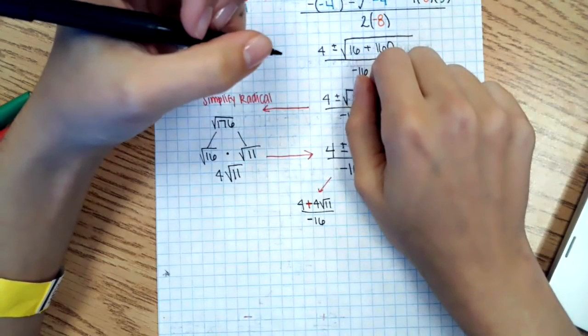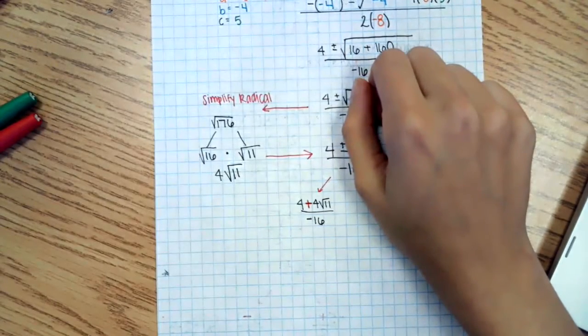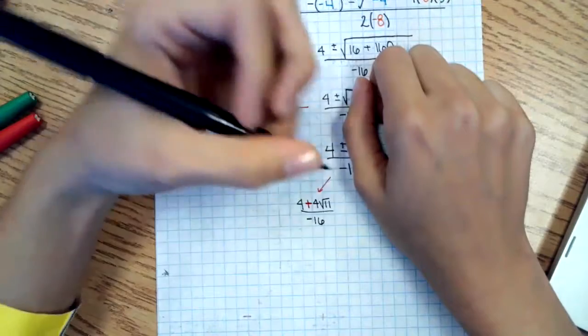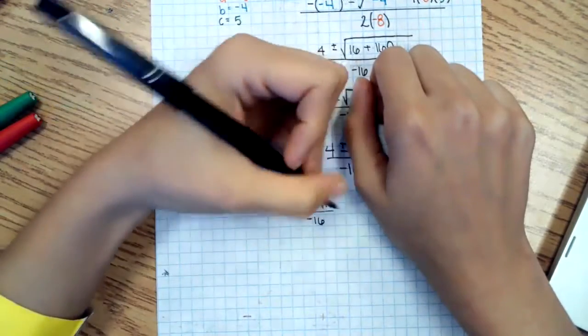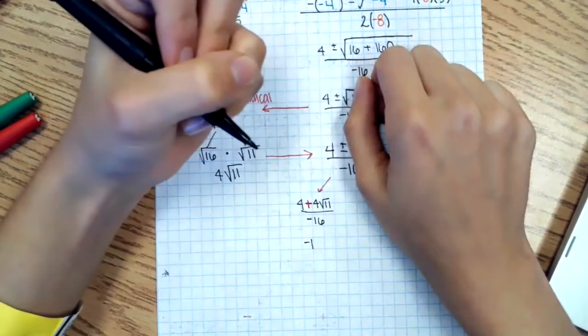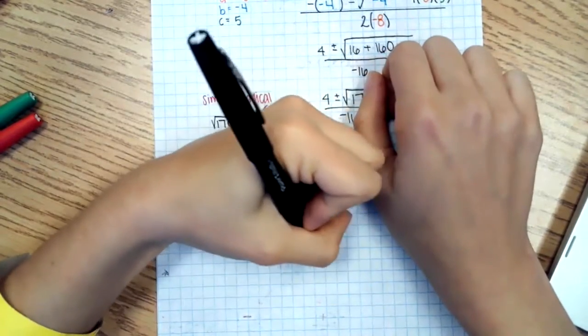You know what I'm realizing is that this can be simplified. 4 over 16 is the same thing as 1 over 4. So this is going to be 4 over negative 16 and 4 over negative 16. We're going to get negative 1 minus square root of 11 over 4.